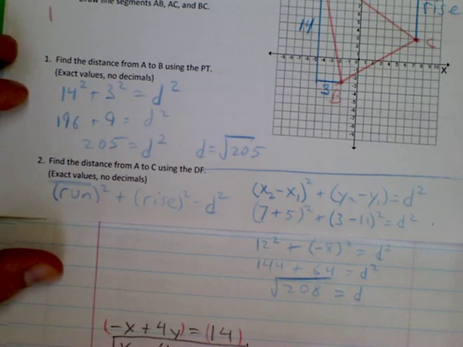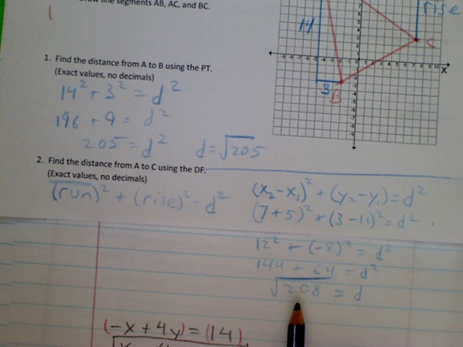So if you didn't write the square root of 208, you wrote 14.3 or whatever it is, I'd give you 3/4 credit for that. That's a little mistake. So those are the two answers. Any questions there? Do we all feel okay about those? Good.